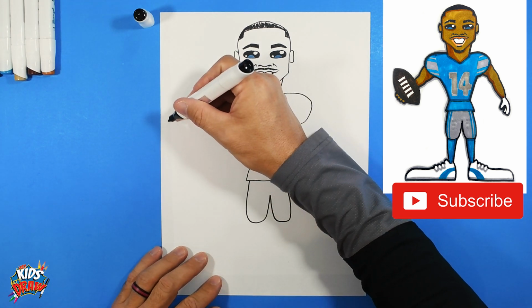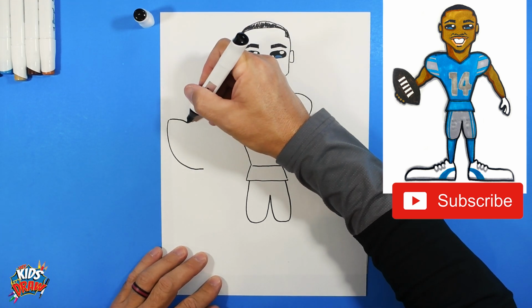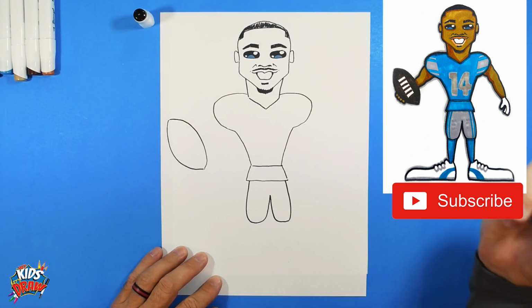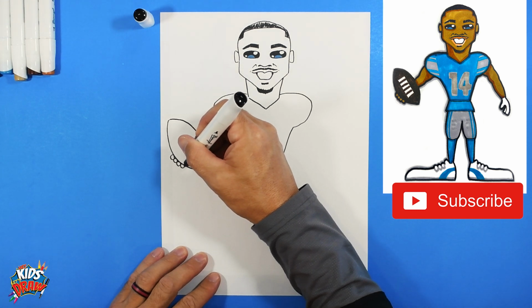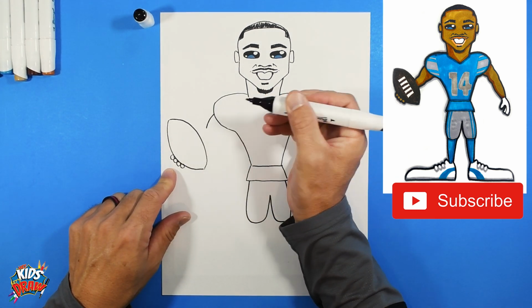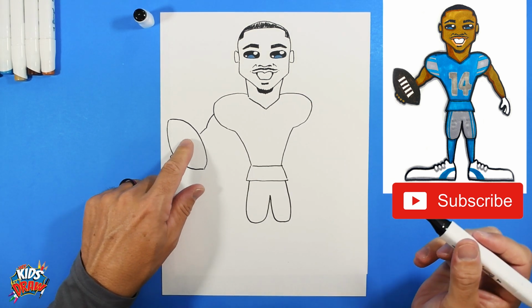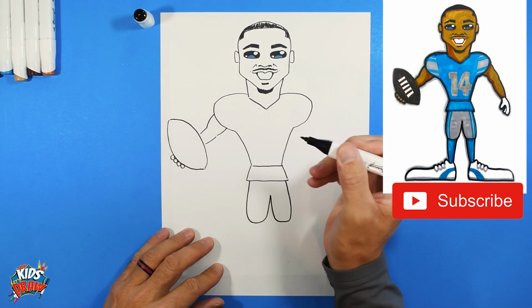Let's do a big football over here. Arch out into a point. 1, 2, 3, 4 fingers holding that football, and then we'll bring his arm in, bump, and then hide it behind that football there.